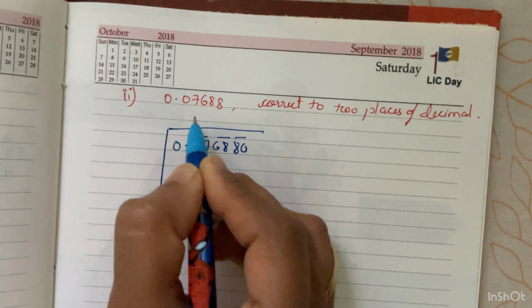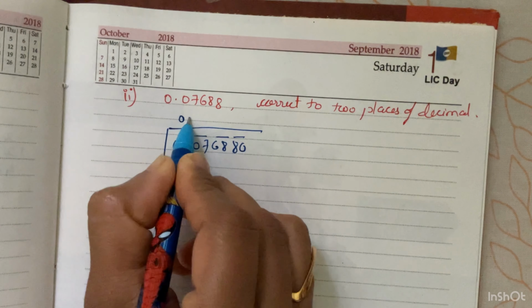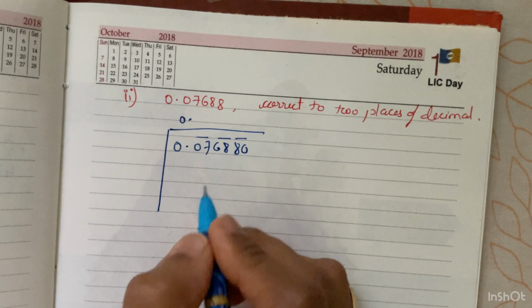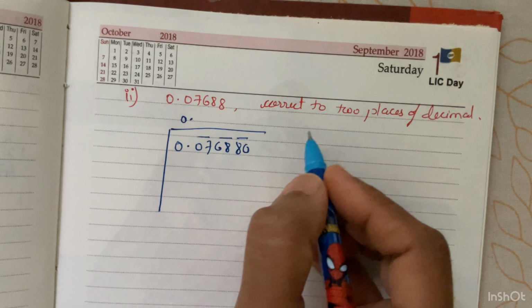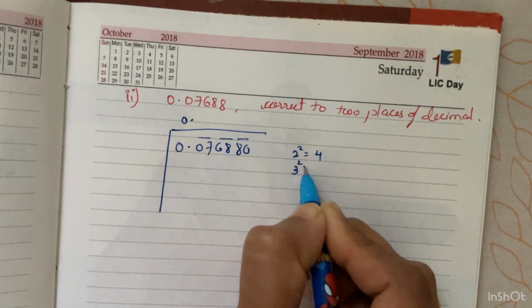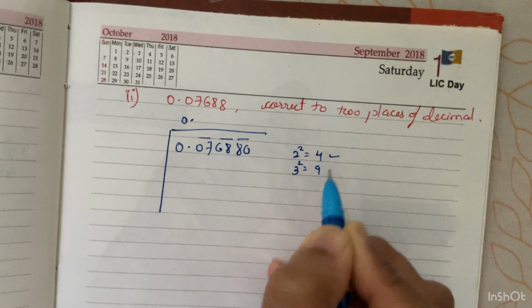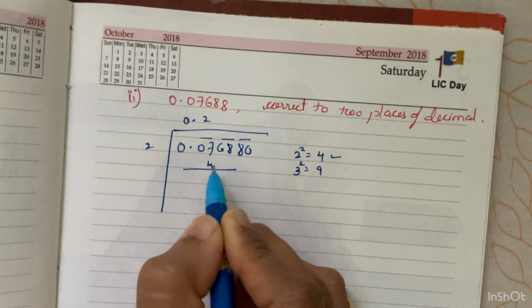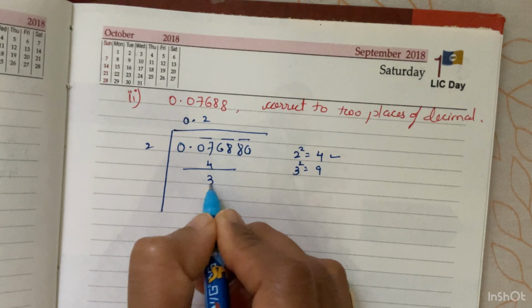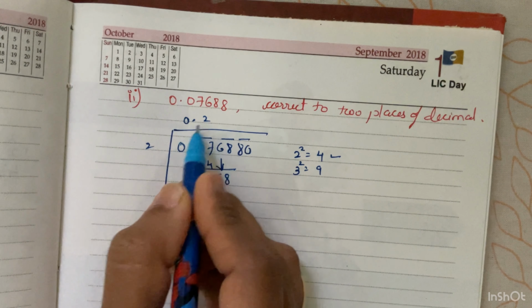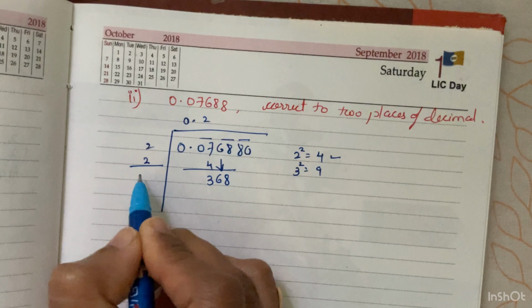We are starting with 0 and after that the point. Now here we have 7, so we need to find the nearest perfect square number. Nearest for 7, we get 2 2s are 4 and 3 3s are 9. So I'll go with the smaller one, 4. Now 2 2s are 4. After subtraction, it is left with 3. Let me take 68 down. Now this 2 we need to add here. 2 plus 2, I'll get 4.